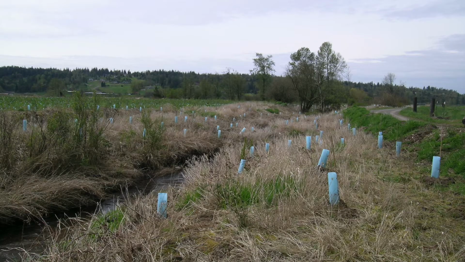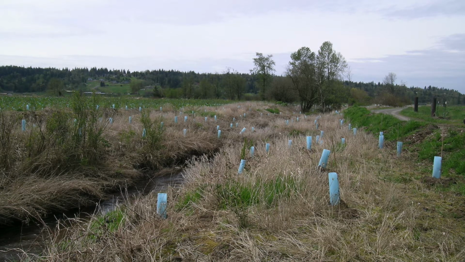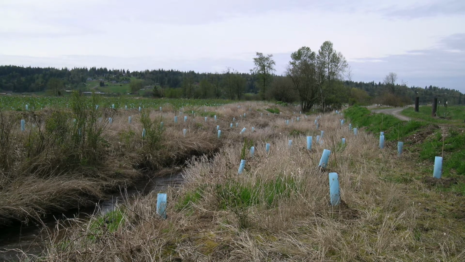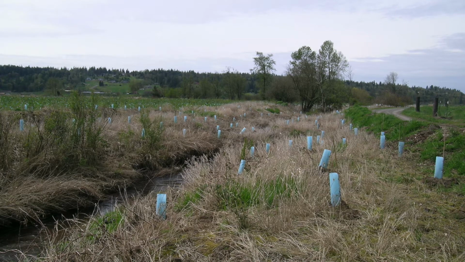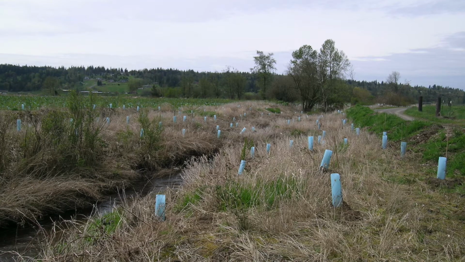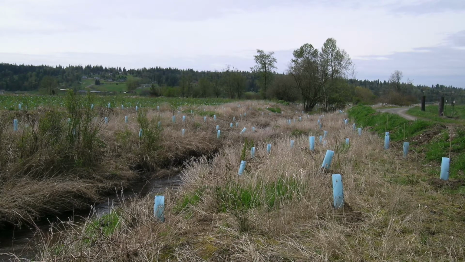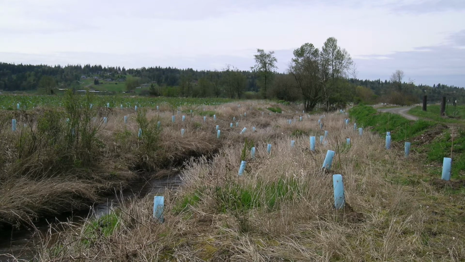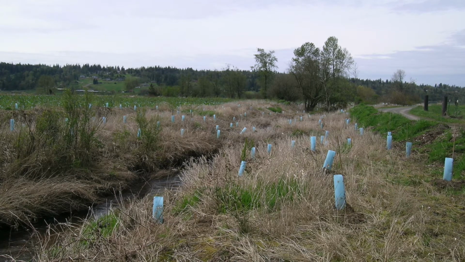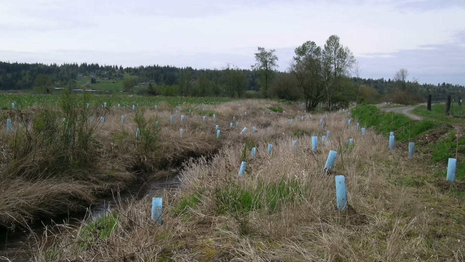This is a picture of a riparian buffer that the Snohomish Conservation District put in. In the middle you can see a little stream going through, and then along the sides there are all of those little blue cone looking objects. In the middle of those there are plants. It might be hard to see because they're just little baby plants. We put those in to help us restore that ecosystem.